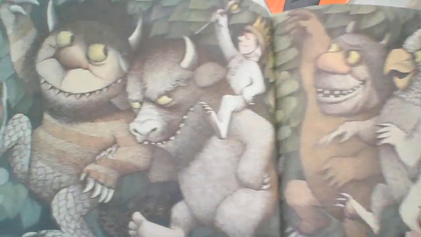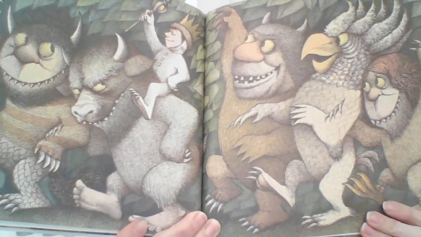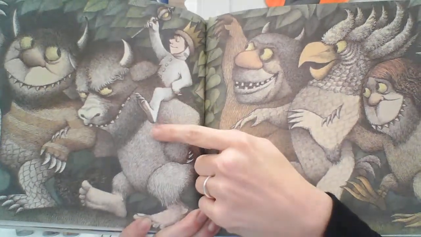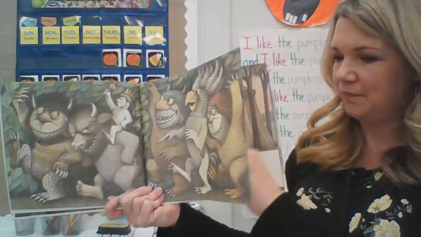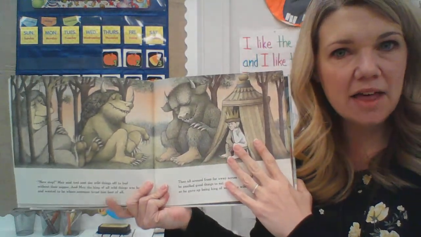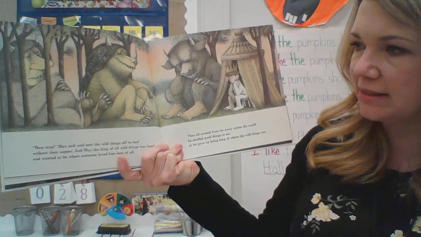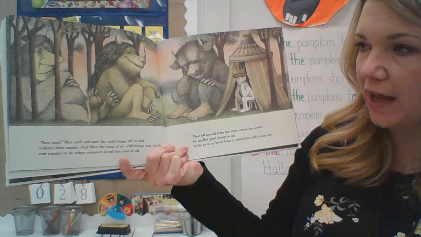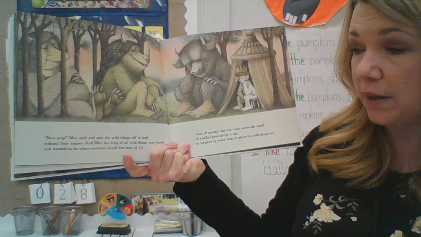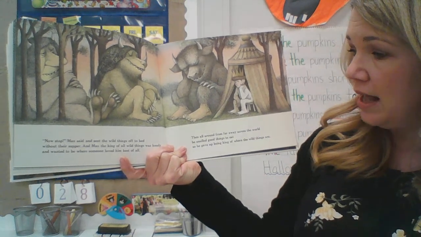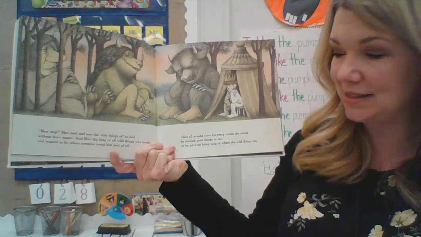Now what are they doing? Looks like Max is riding one of the wild things and they're in kind of like a parade. They're marching around. Ooh, march. That's another M word. March. Now stop, Max said, and sent the wild things off to bed without their supper. And Max, the king of all wild things, was lonely and wanted to be where someone loved him best of all. Then all around from far away across the world, he smelled good things to eat.